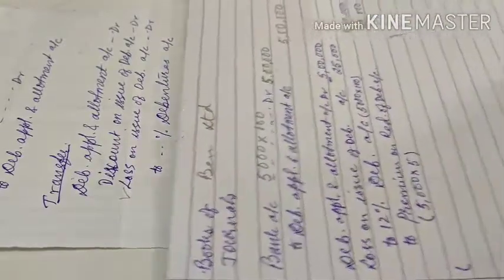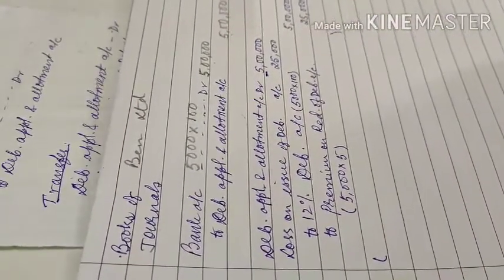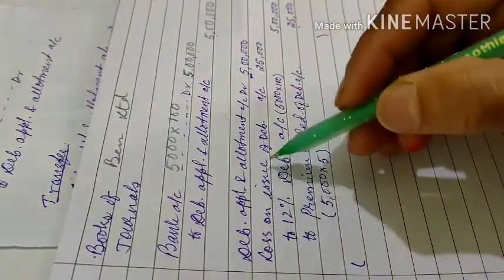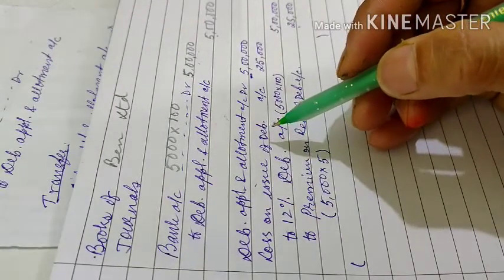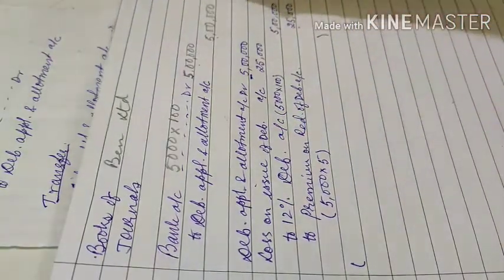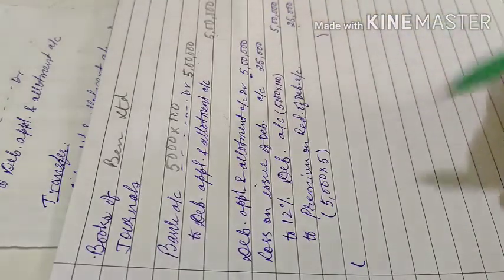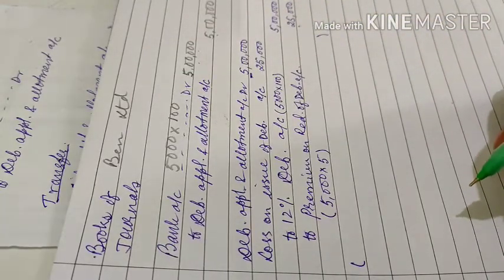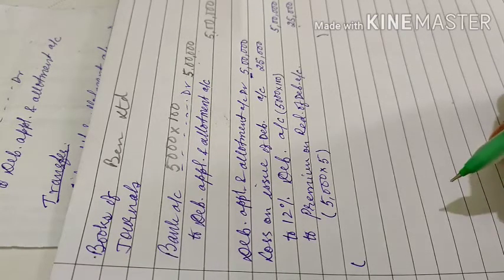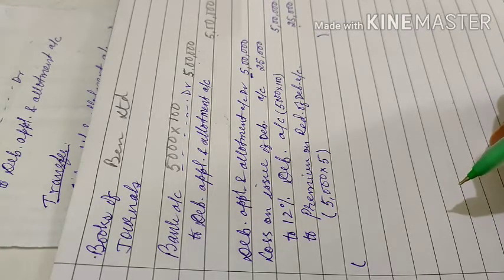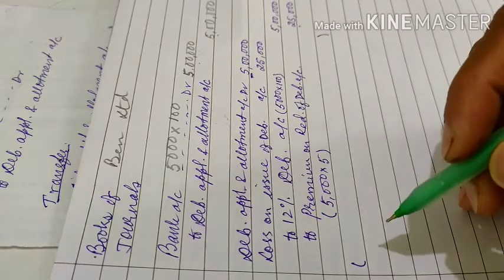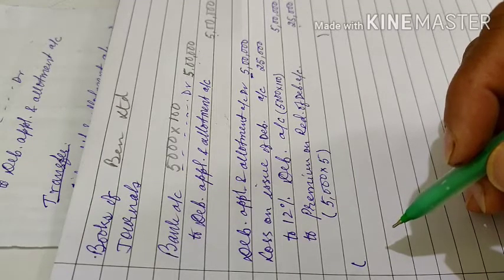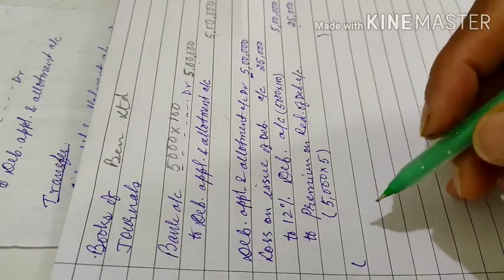Now in the journal entry, what we see is the loss on issue of debenture. In my previous episode, I have already explained how to treat loss. Loss is an expense, so this should be transferred to the profit and loss statement. So now we'll make the entry for transferring it to the profit and loss statement. Expenses are put on the debit side of the profit and loss statement.